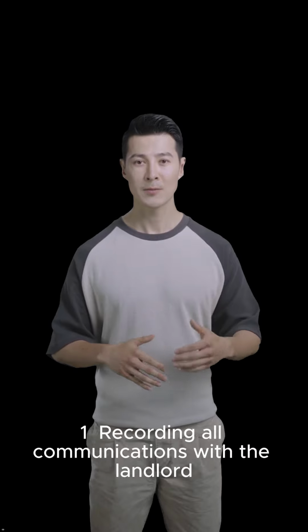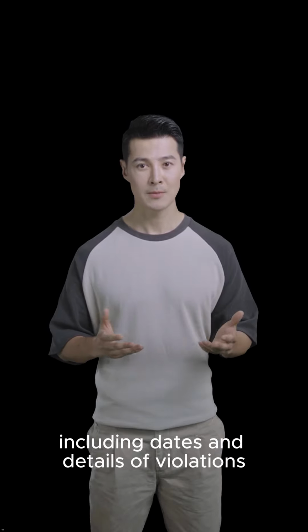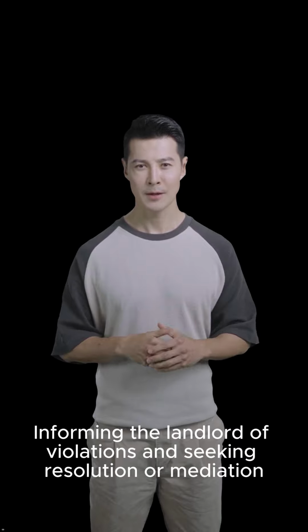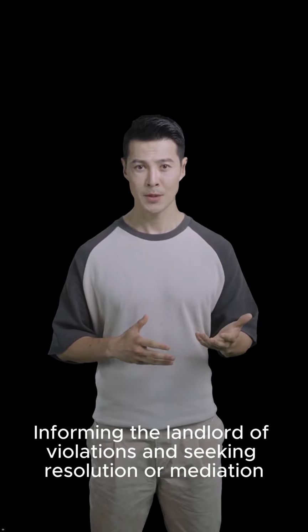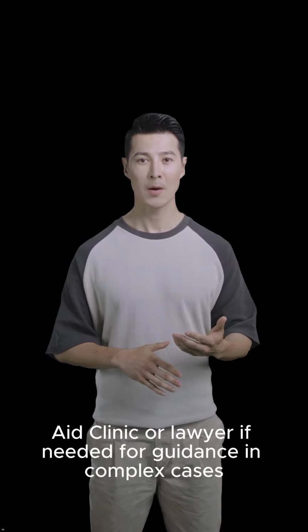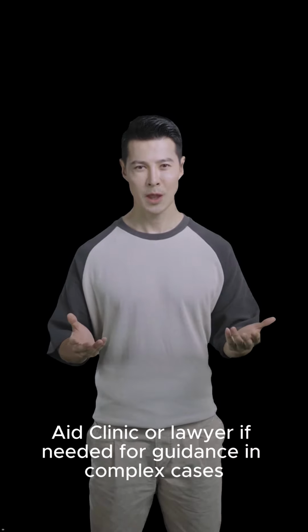1. Recording all communications with the landlord, including dates and details of violations. 2. Informing the landlord of violations and seeking resolution or mediation. 3. Consult a tenant rights specialist like a legal aid clinic or lawyer if needed for guidance in complex cases.